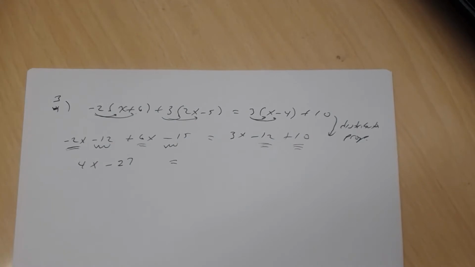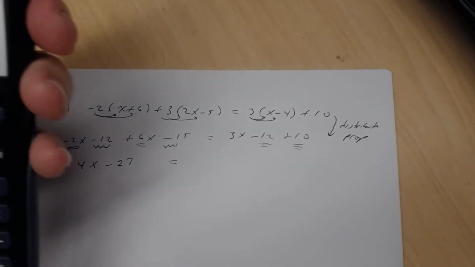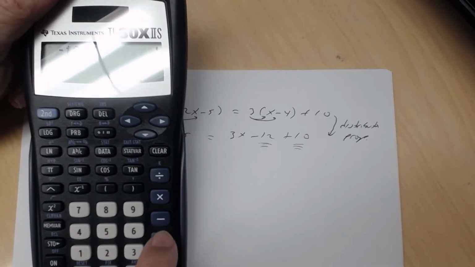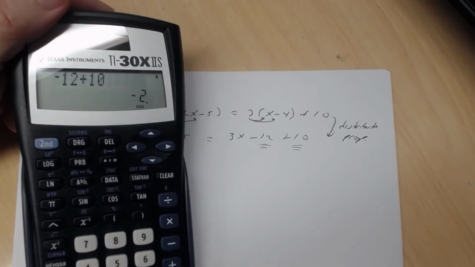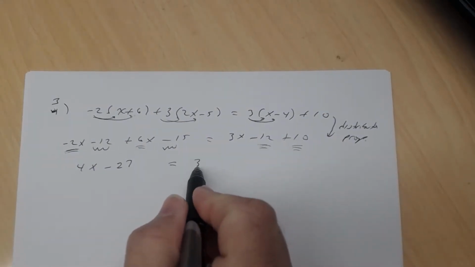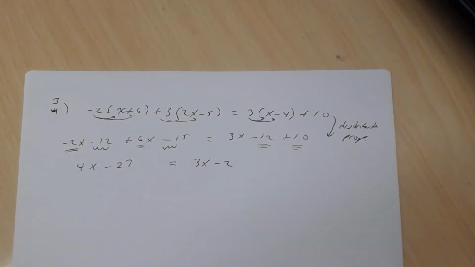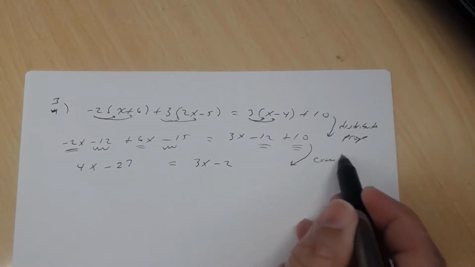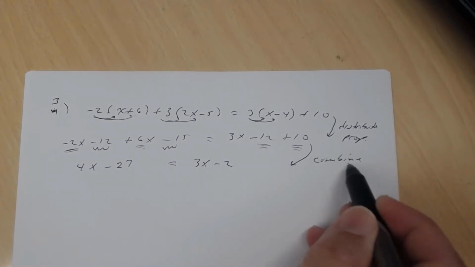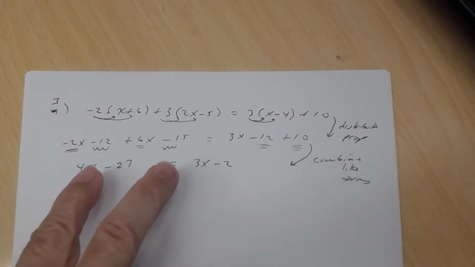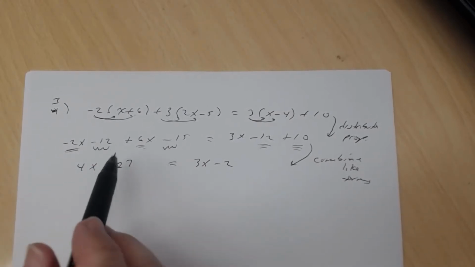If you don't remember your signed numbers, just use your calculator. Negative 12 plus 10 is a negative 2. So this becomes 3x minus 2. To go from this step to this step, I just combined like terms. Now notice I have variables on both sides, constants on the other.